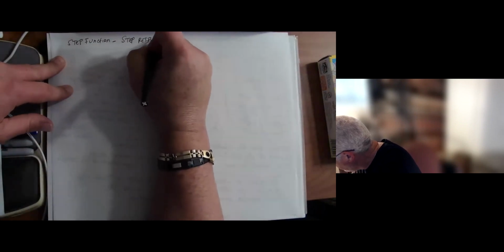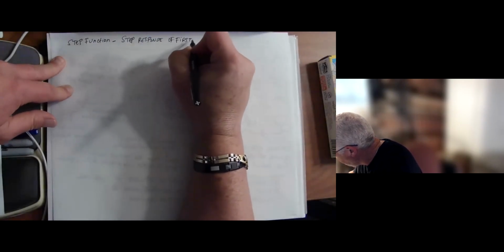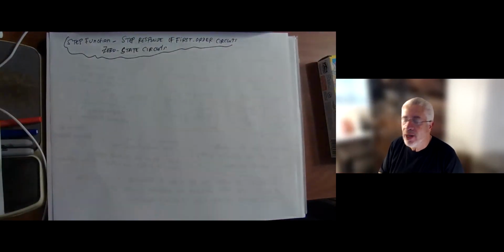Again, today we're going to talk about the step function, step response of first order circuits, and zero state circuits. Okay, that's what's on our plate today. We'll also do so via some examples to show you how things work.